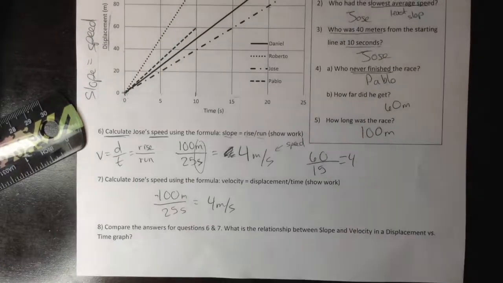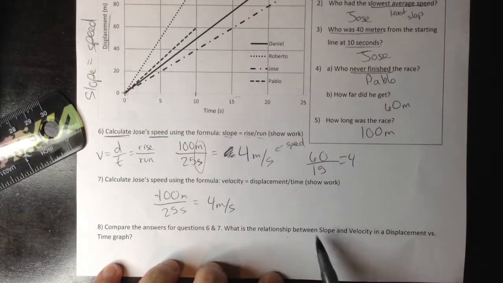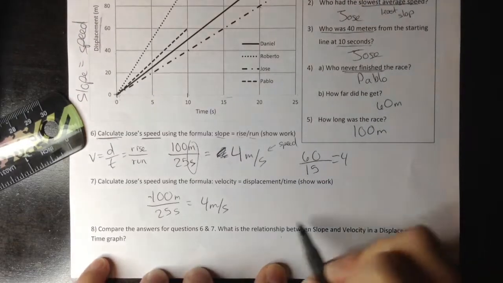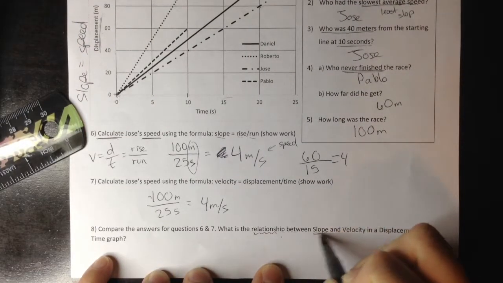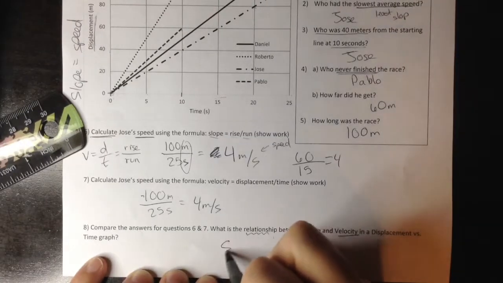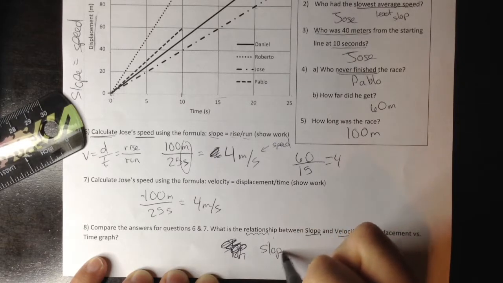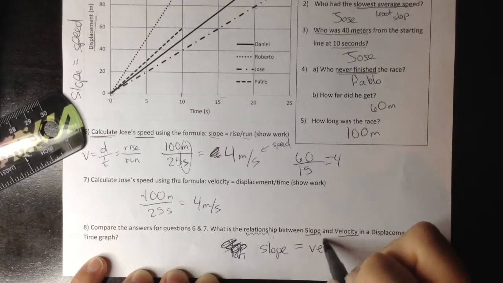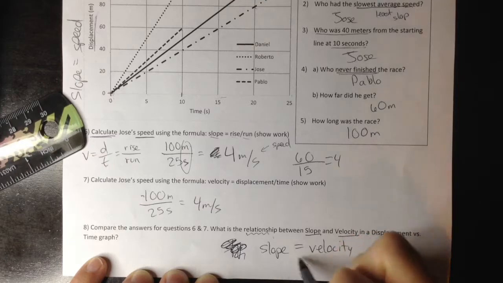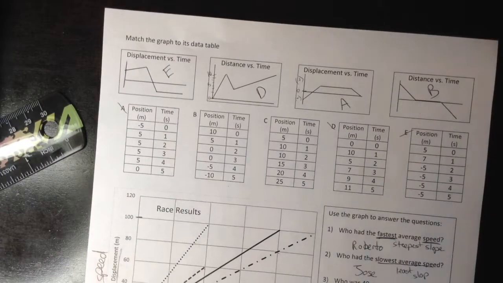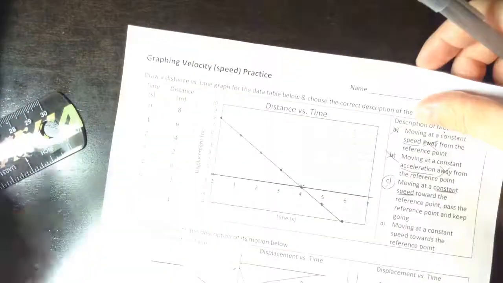Okay, so compare your questions for 6 and 7. What is the relationship between slope and velocity in a displacement versus time graph? The relationship between slope and velocity: the slope equals the velocity, or the slope is the velocity. Okay? That is your worksheet, graphing velocity practice.